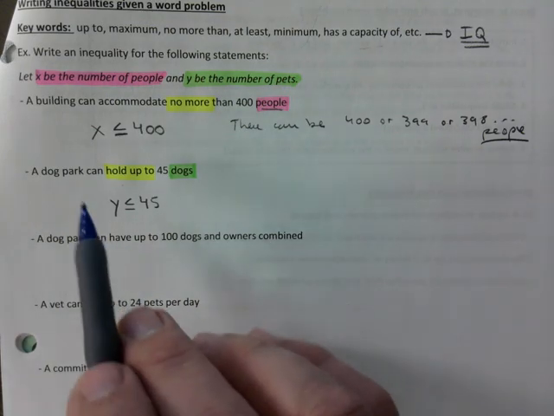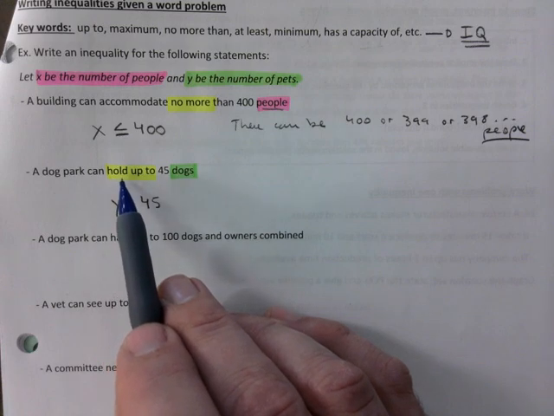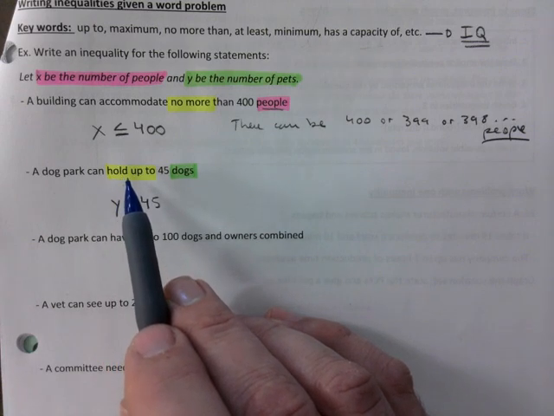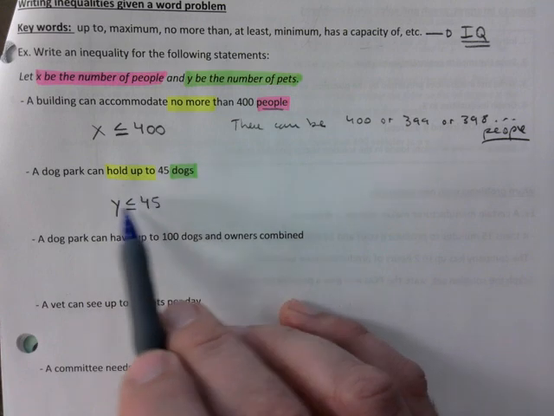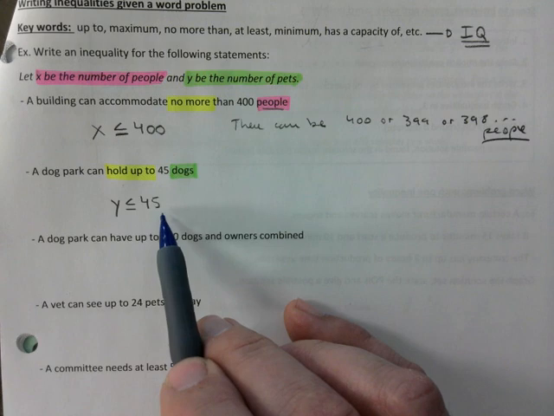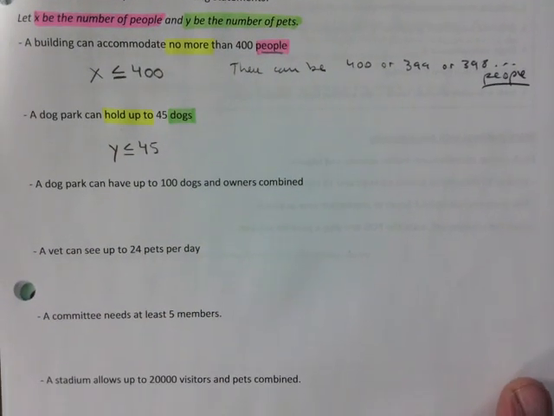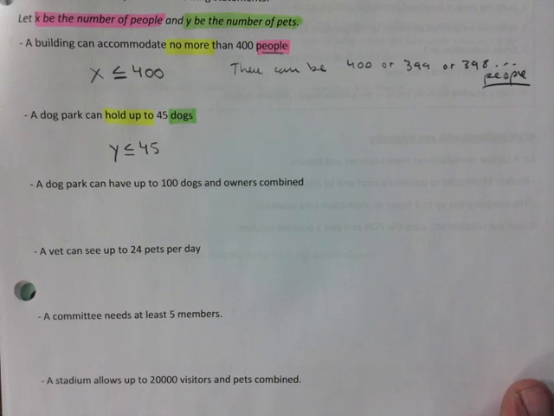What if this question would have said a dog park must have a minimum of 5 dogs to operate? It would have been different, right? It would have been that Y has to be greater than or equal to 5, right?